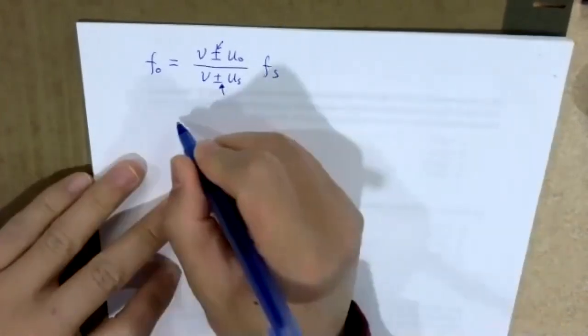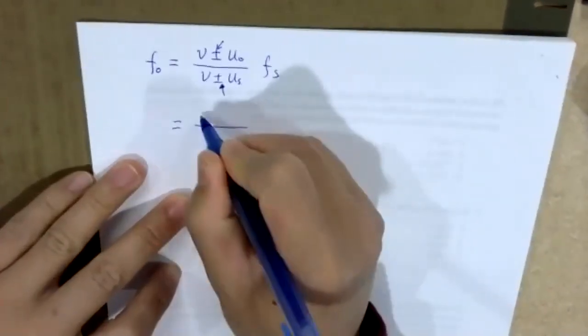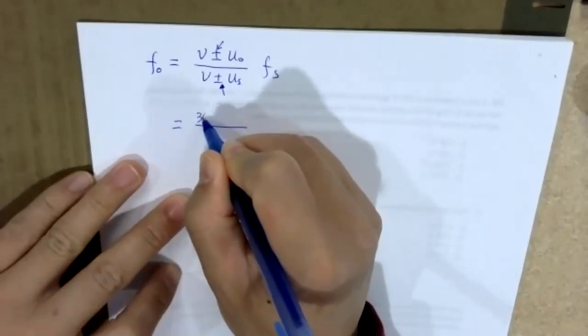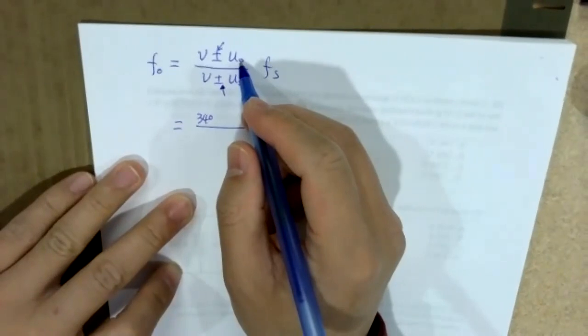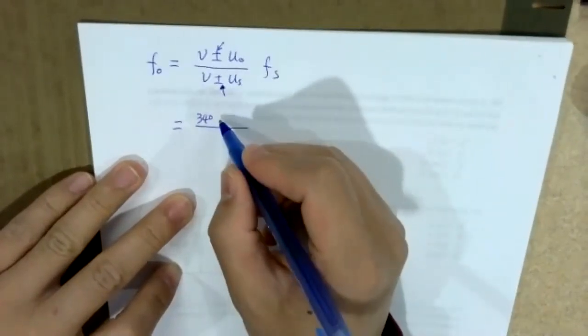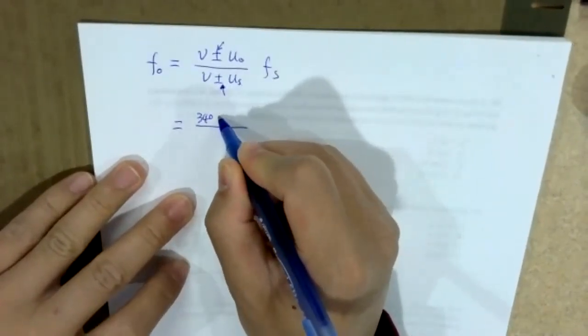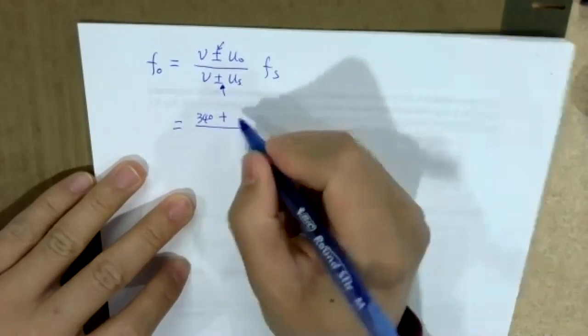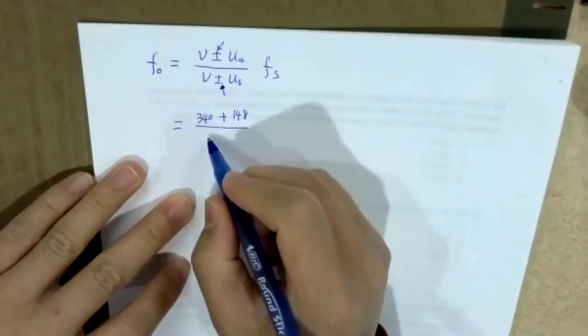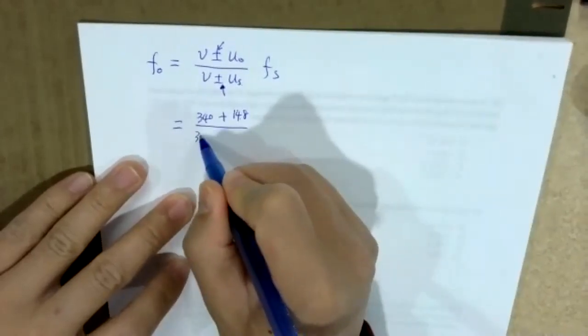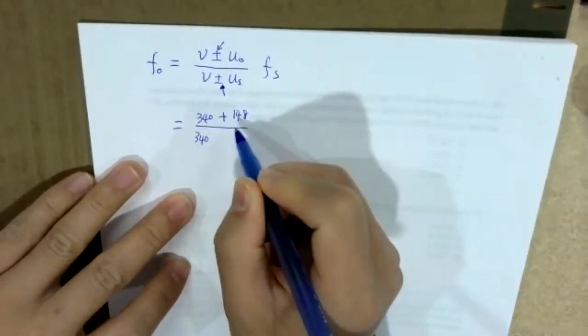So in this case, you use 340 as the speed of sound. And because your observer is approaching the source, you take plus 14.8. In the denominator, you use 340 again.